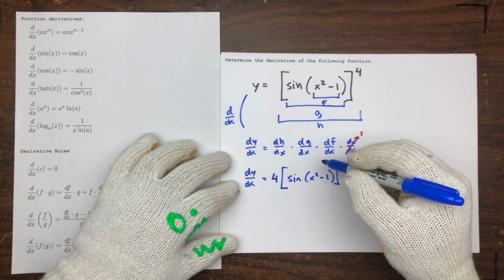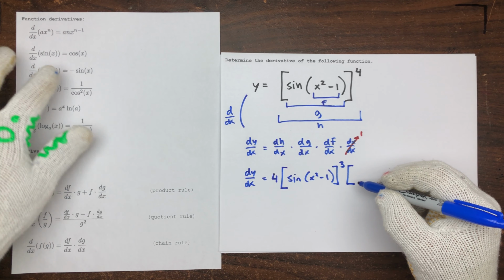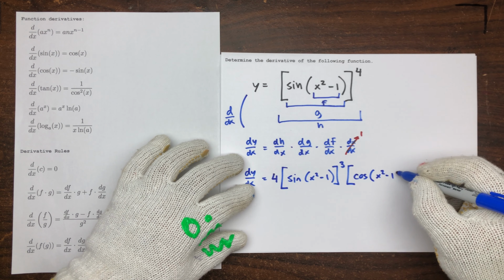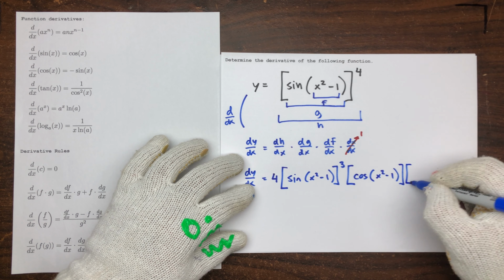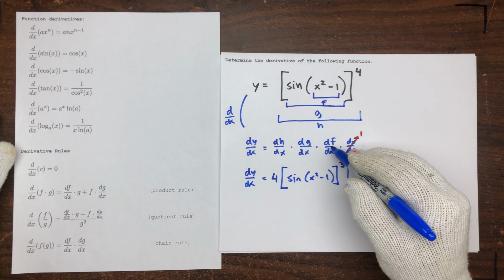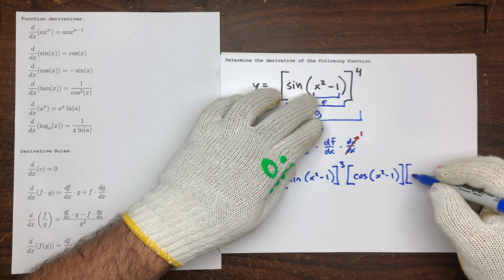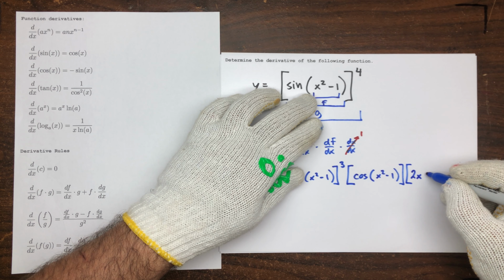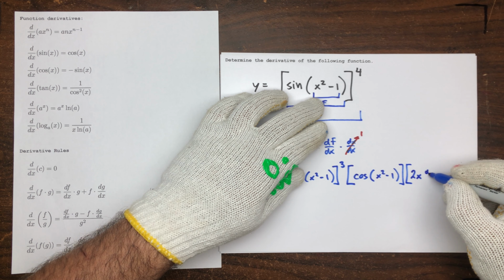Now we take the derivative of g, which is going to be sine. I know the derivative of sine is cosine. Cosine of what? Same thing. Don't touch the inside. Times the derivative of the inside. Now we're taking the derivative of f. Okay, so the derivative of this one, x squared, is going to be 2x to the power of 1 times the derivative of the inside. So we would actually put this here. It would be dx by dx.